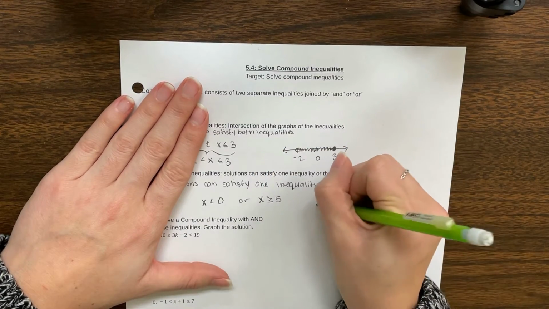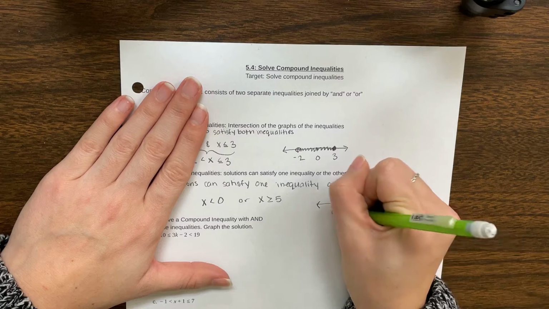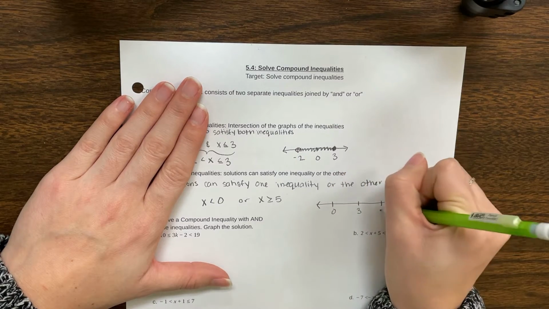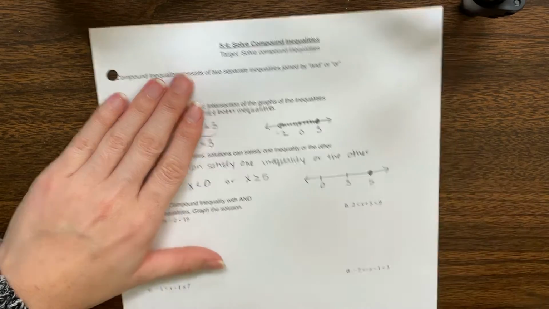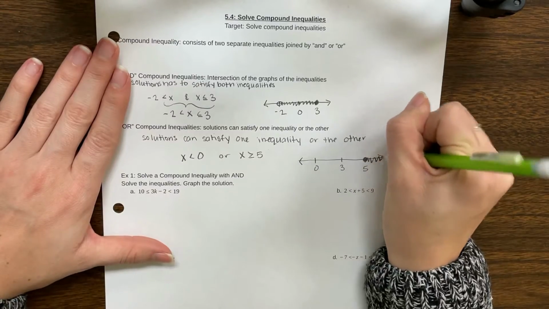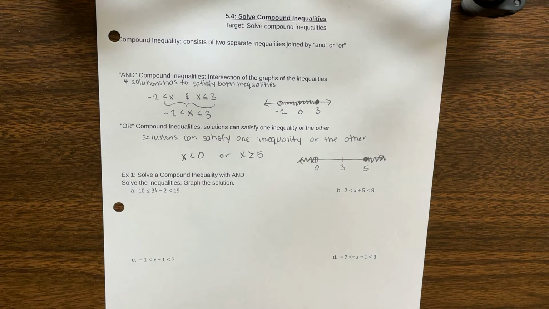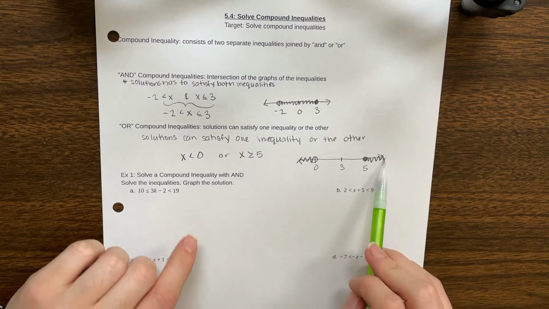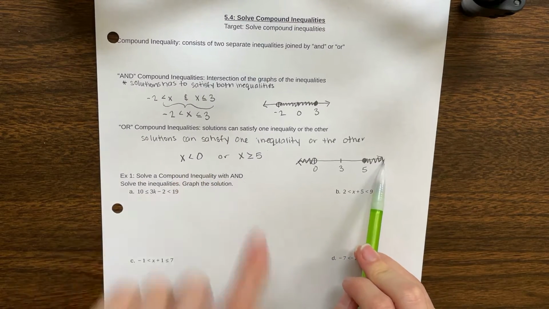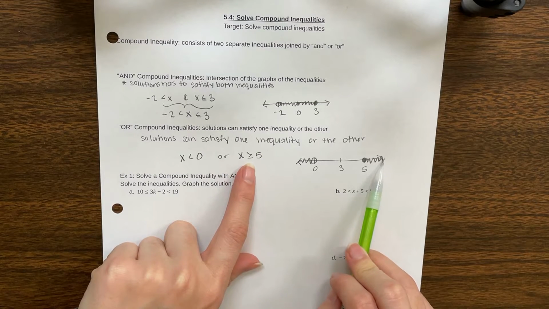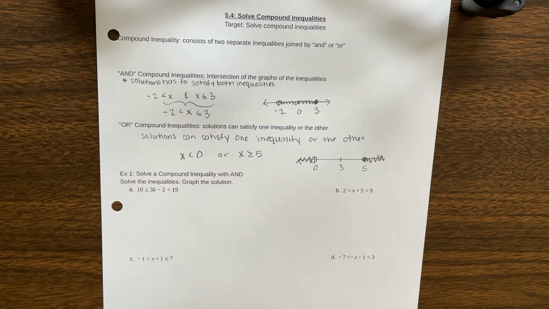If I go to graph this, I would have 0, we'll do 3, and then 5. 5 is going to be a closed circle, and it's going to be greater than, and then 0 is open, and it's less than. Any of these answers that are shaded, as long as it fulfills one of the inequalities, it's good. So for example, 6 would be here. Well, 6 is not less than 0, but 6 is greater than or equal to 5, so it does work.